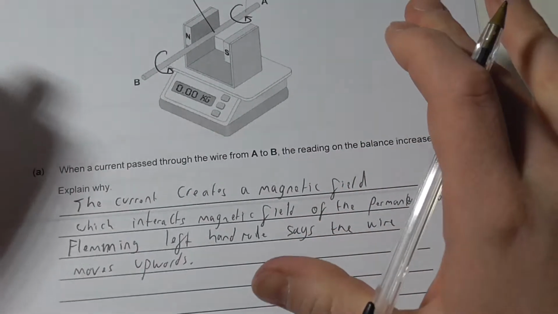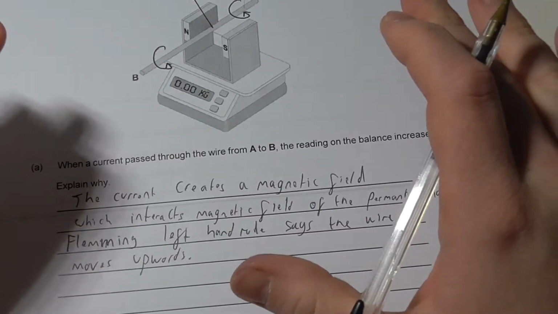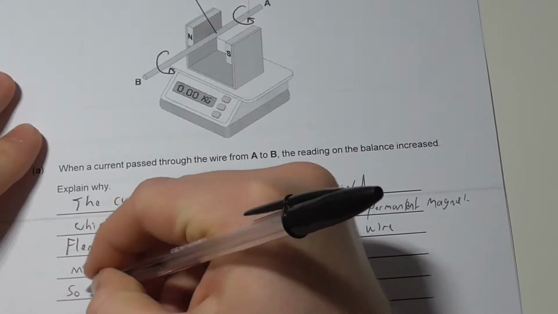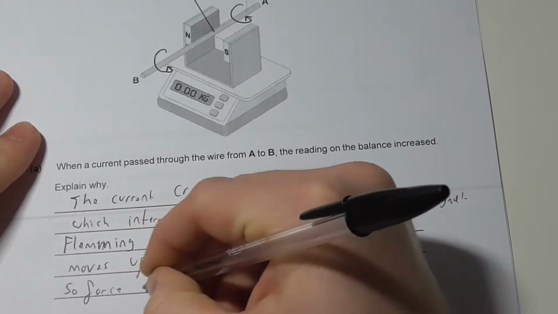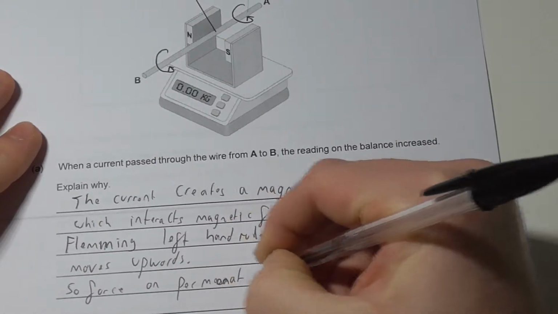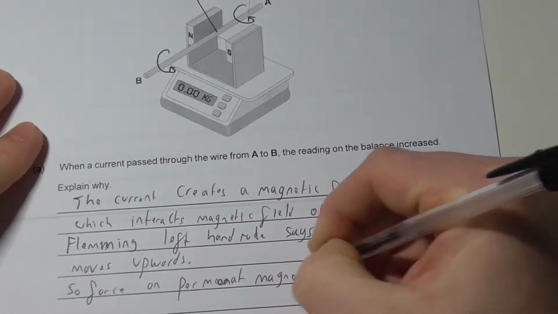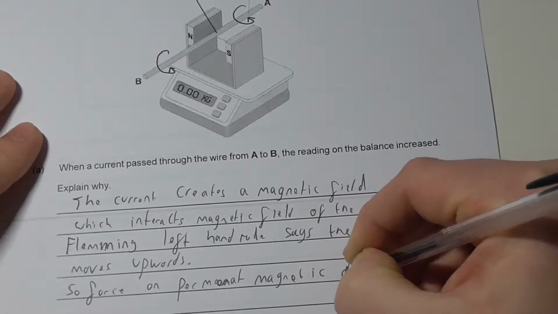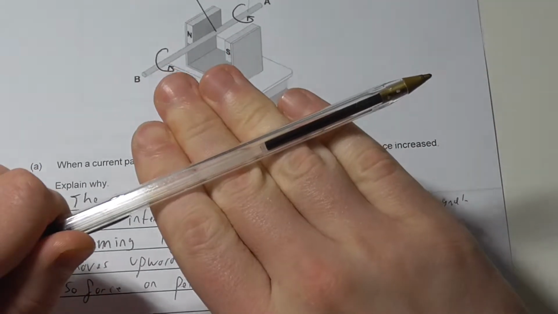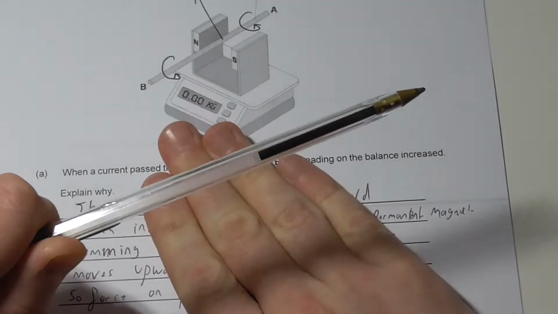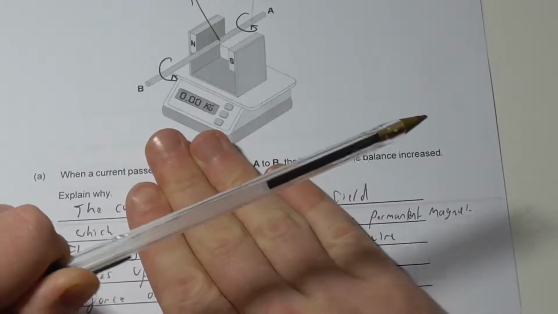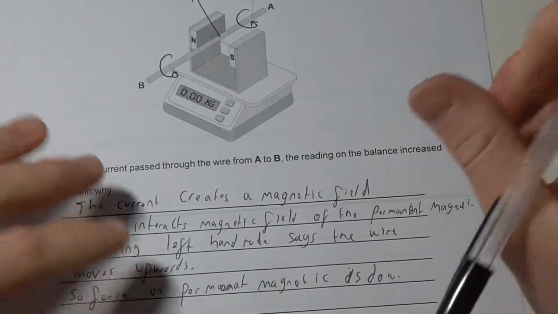So the wire's moving upwards, but it can't. It then forces the rest of it down. So that wire wants to move up, but as it can't, it forces what's below downwards. The force is still there. As this wire can't move, the magnets on the balance get pushed down, and that's what increases the balance reading.